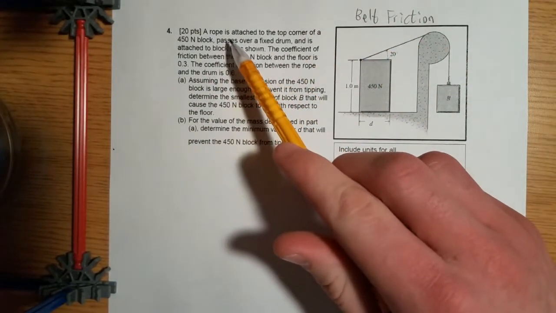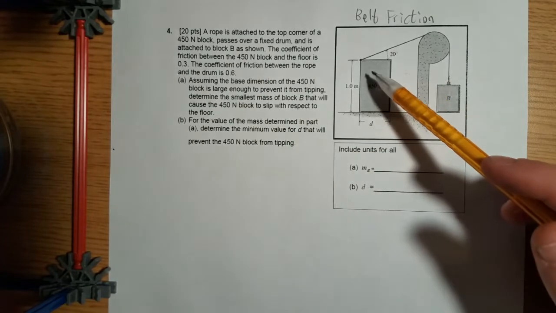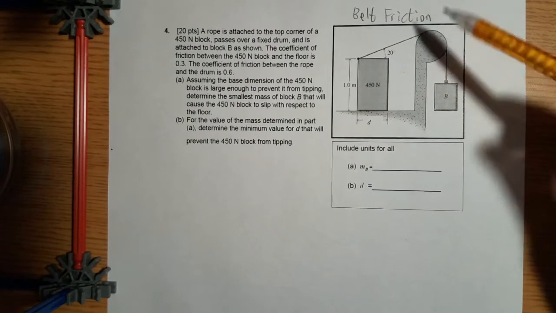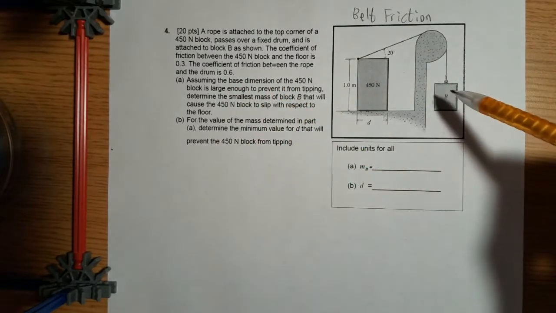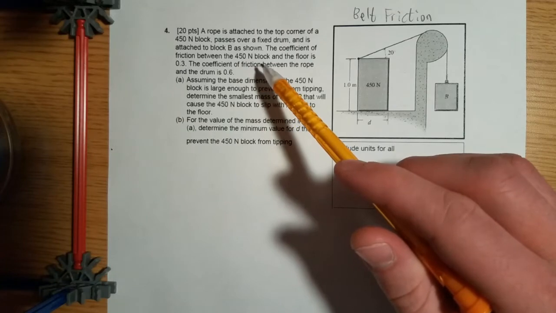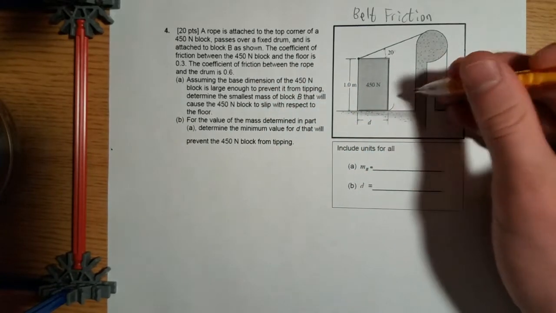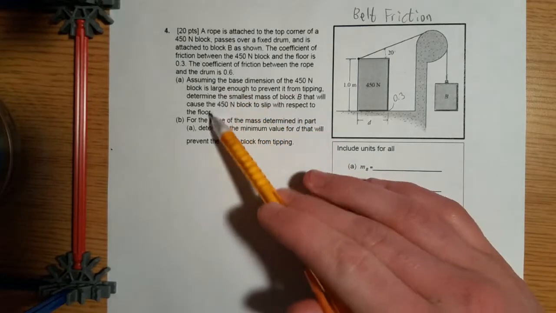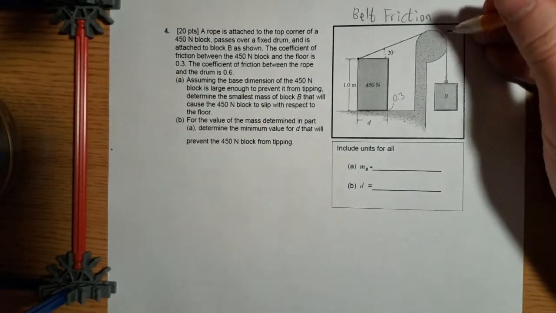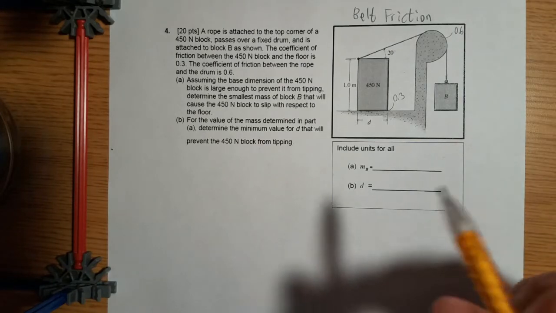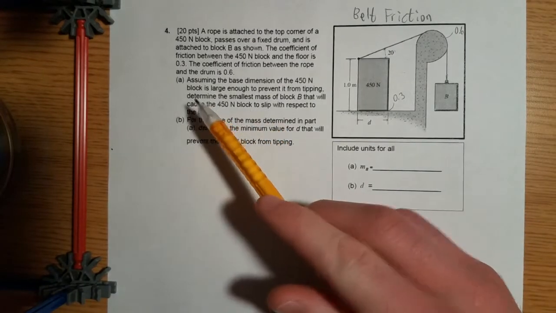It says a rope is attached to the top corner of a 450 Newton block, passes over a fixed drum, which is what this is, and is attached to block B as shown. The coefficient of friction between the 450 Newton block and the floor, right here, is 0.3. The coefficient of friction between the rope and the drum is 0.6. A lot of information there. So we'll start with part A.